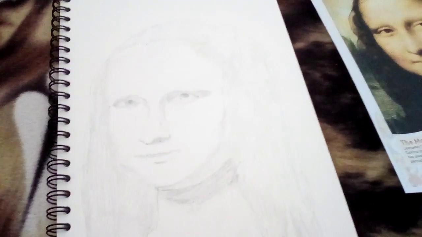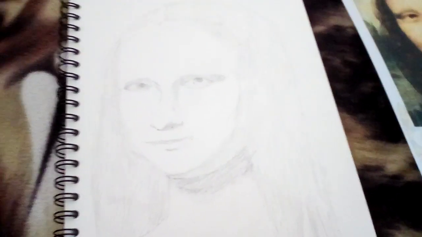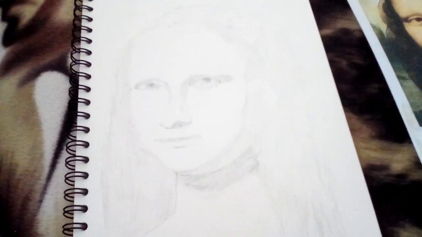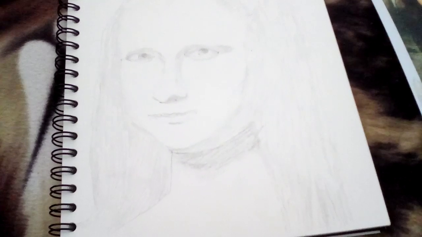So, there we go. Next week, it's a chef in oil pastels. Oh, I don't know if that's going to be a disaster, but anyway.